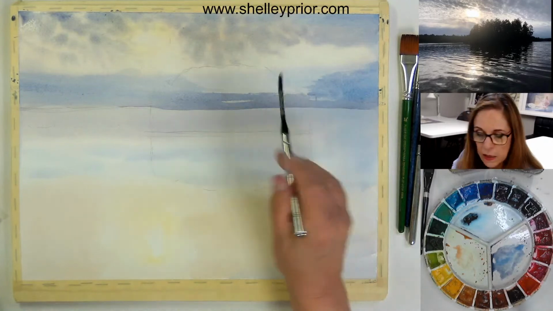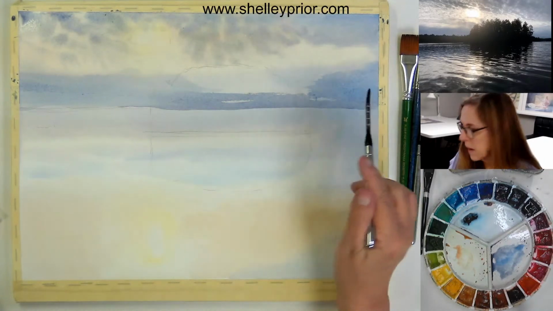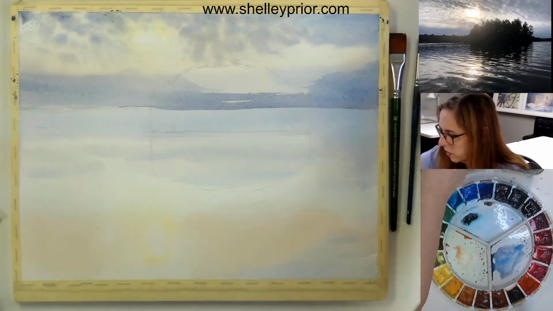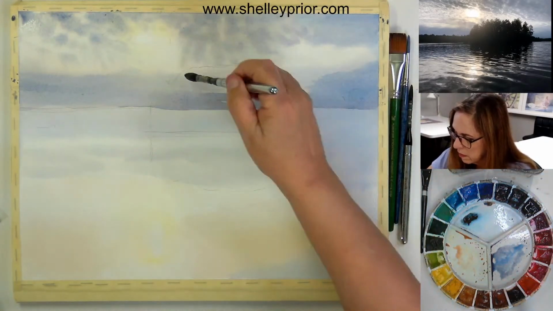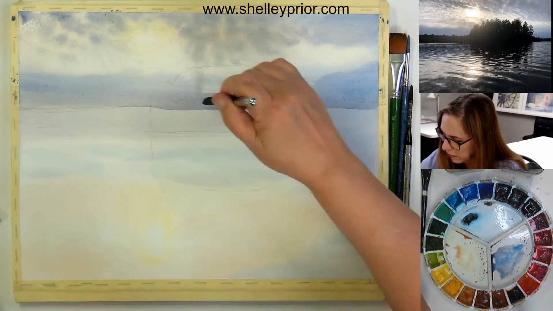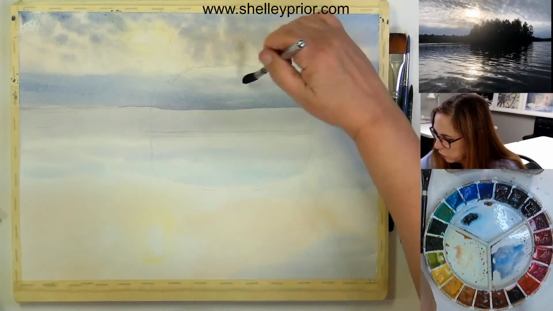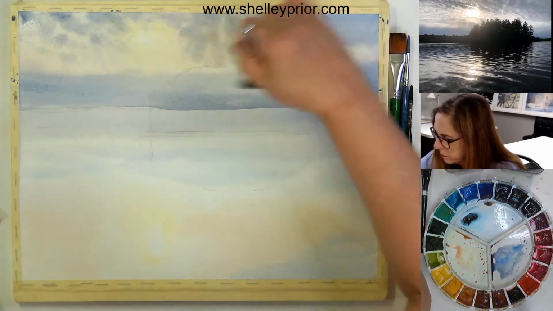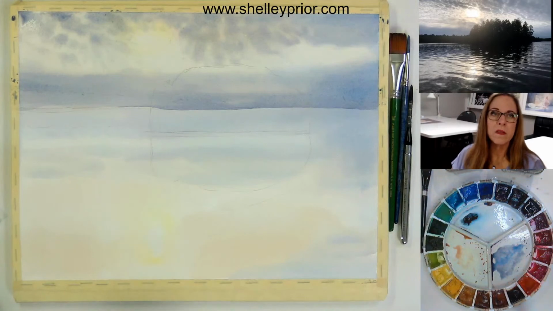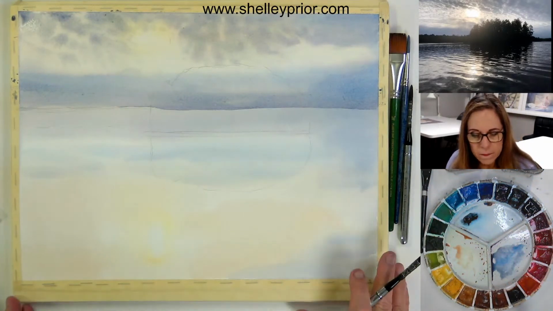It looks like I'm making it bigger, but don't forget the landmass has to go in there. I'm going to go to a larger brush because this one's not applying fast enough. It's too small a brush for such a big area, so I need to move to a bigger brush. There. That's going to be my sky.